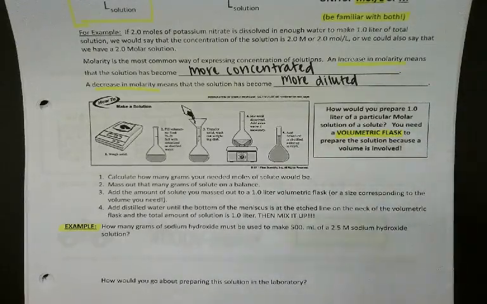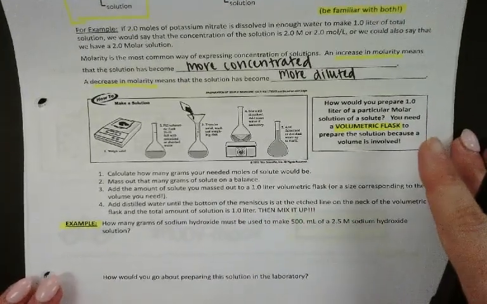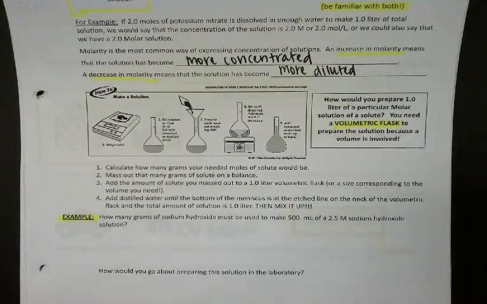Why do you think we would add distilled water and not tap water? Tap water has a bunch of minerals in it. We talked about that last class, the difference between tap water and distilled water when it came to electrolytes. So we'd add the distilled water until the bottom of the meniscus, and then we would mix it up. That is what we do for every single solution.